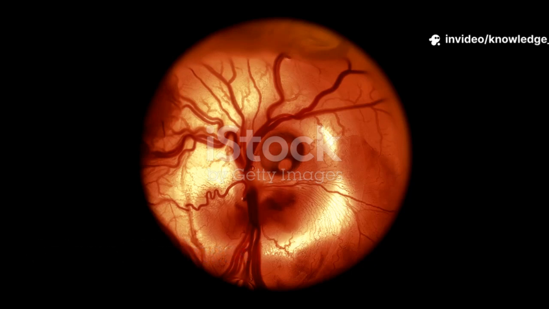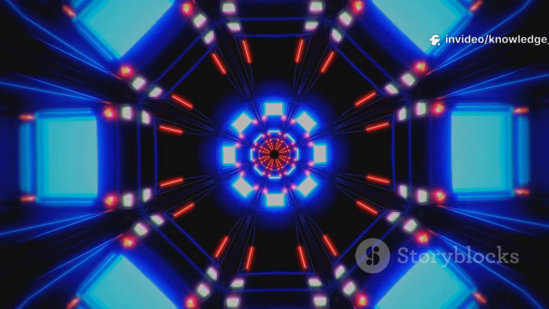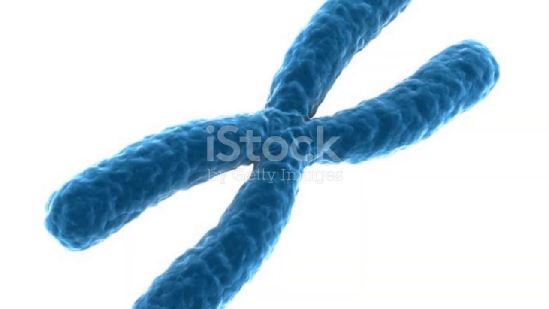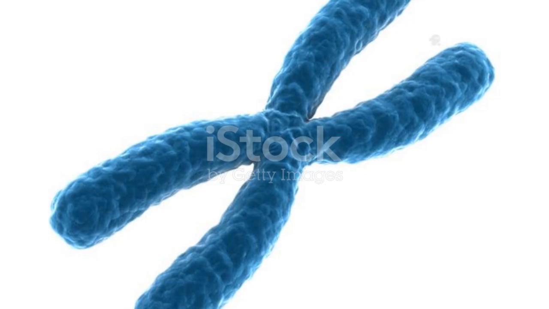Next up is color blindness. In this disorder, a person can't really tell the difference between certain colors, especially red and green. This one is also an X-linked recessive disorder.